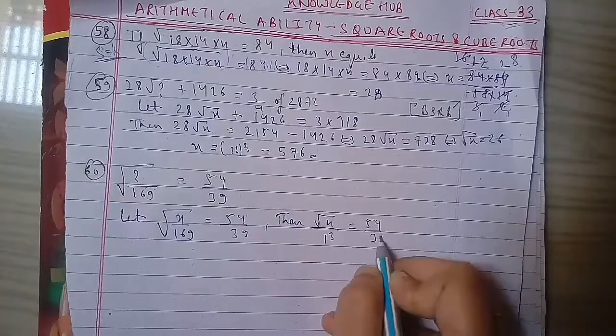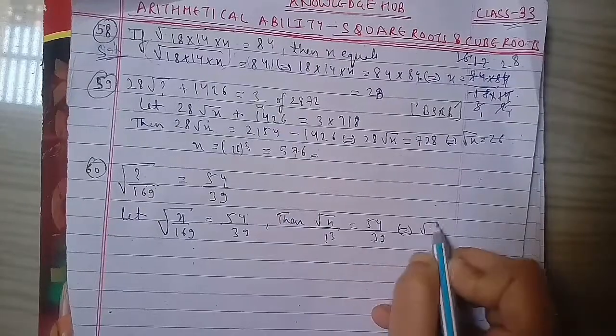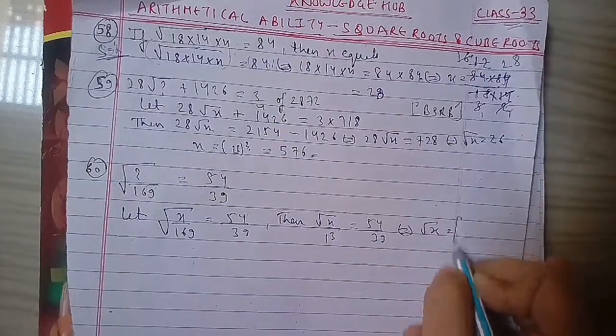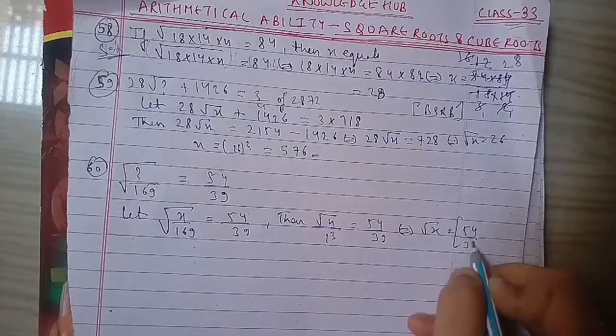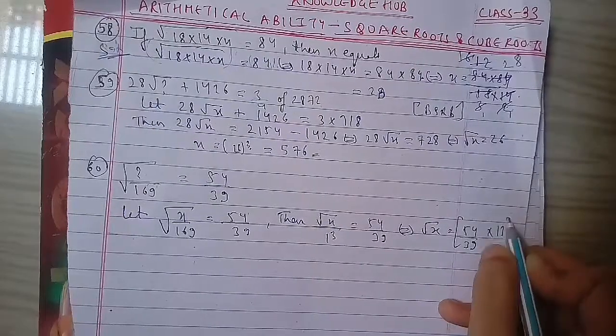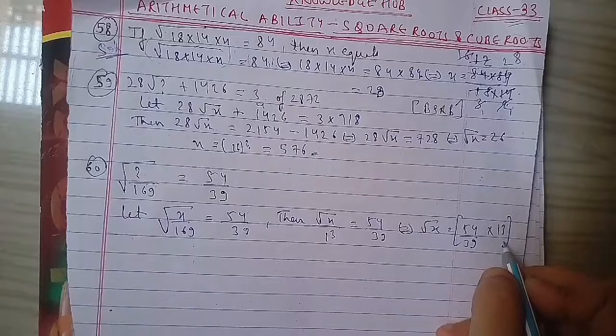What we will be getting is 13 1s are 13, 13 3s are 39, then again we cancel it out, 13 1s are 13, 3 1s are 3, 3 1s are 3, then 3 8s are 24.